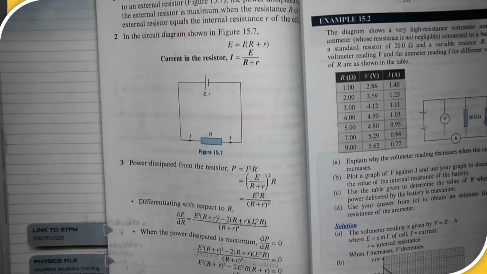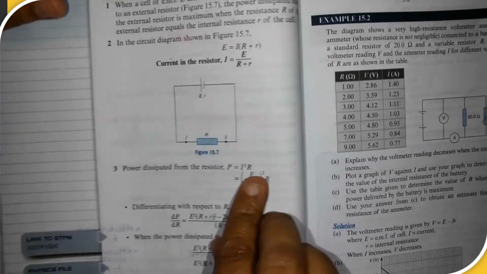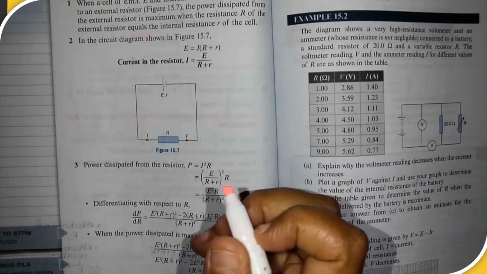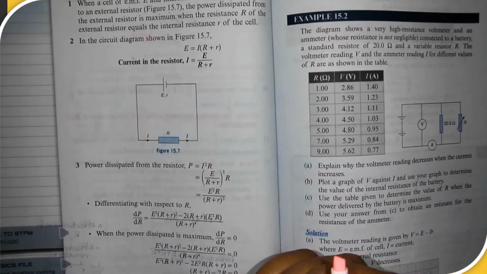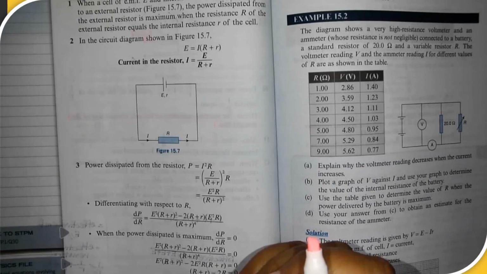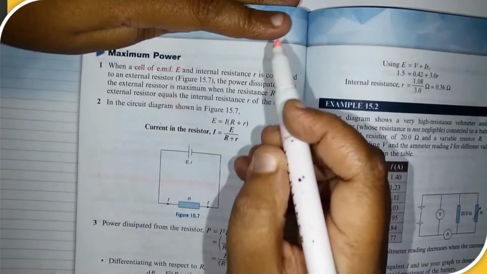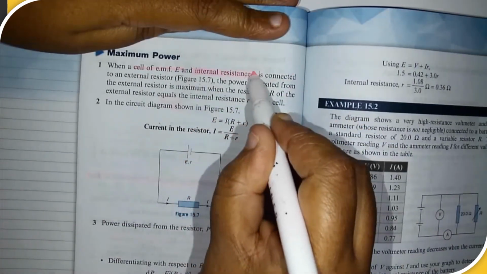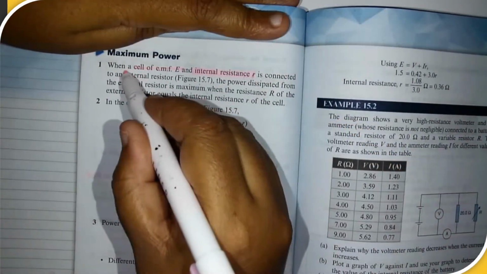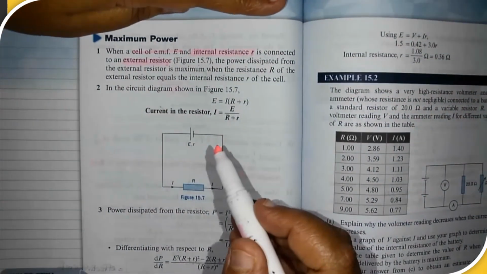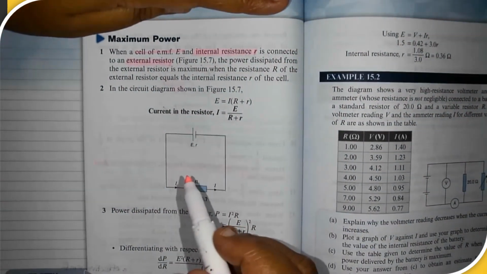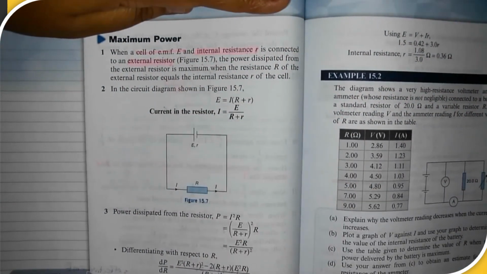Okay, so next one, maximum power. Now let's look at this diagram in figure 15.7. It says here when a cell of EMF E and internal resistance r is connected to an external resistor, the power dissipated from the external resistor is maximum. This one is an important keyword.